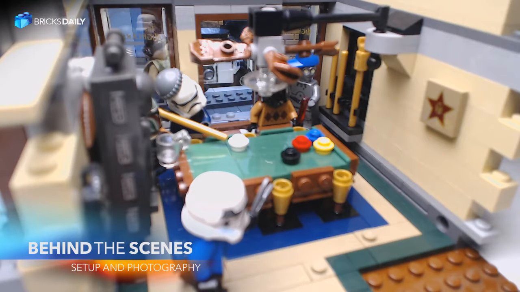Okay, and I'm also shooting with the shutter speed set at 50, and I'm worried that the helmets are getting a little bit blown out here.